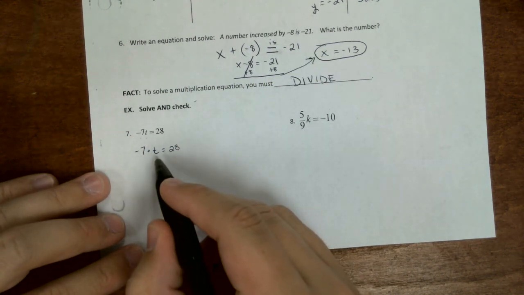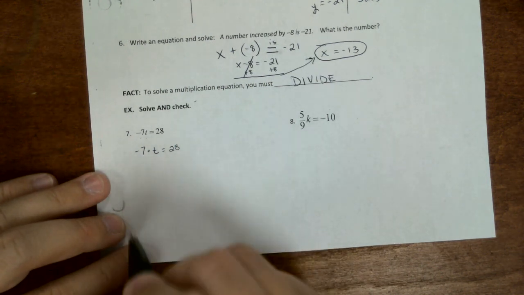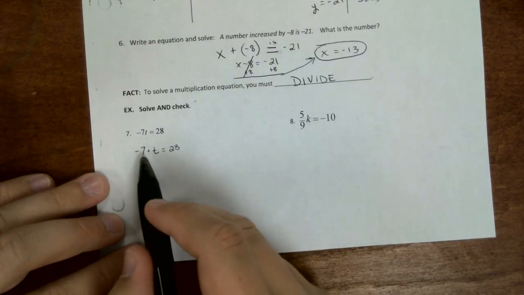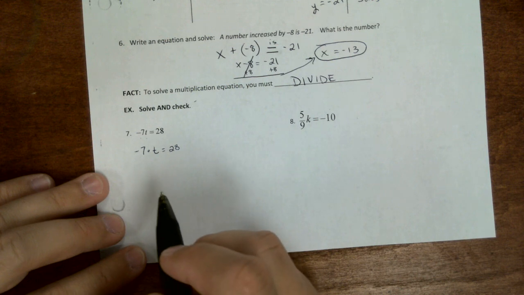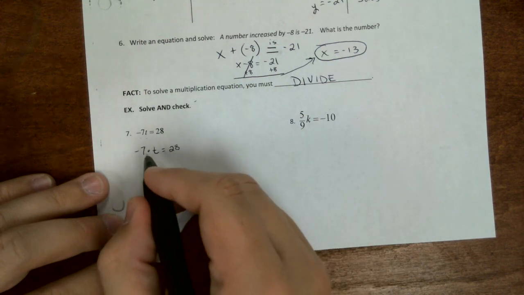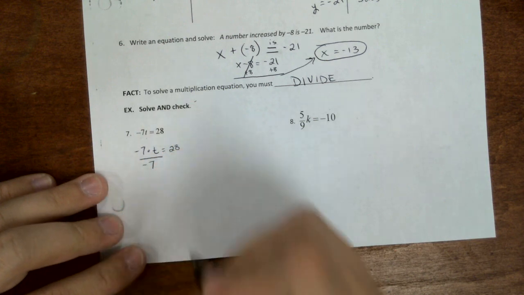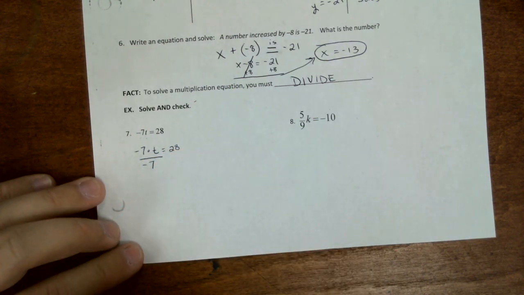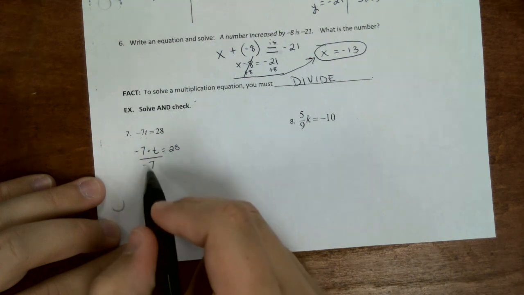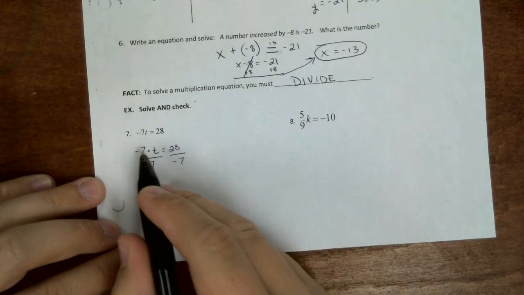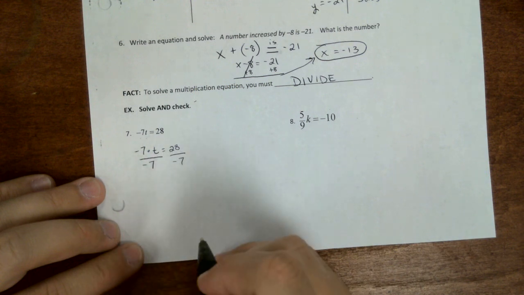So in order to get t alone, we need to do the opposite of multiplication, which is division. And the thing we're going to divide by is the thing that's being multiplied by it as well. So if we have negative 7 times t, to undo that, we're going to divide by negative 7. And anything we do to one side, just like normal, we have to do to the other. So we're going to divide both sides of the equation by negative 7.